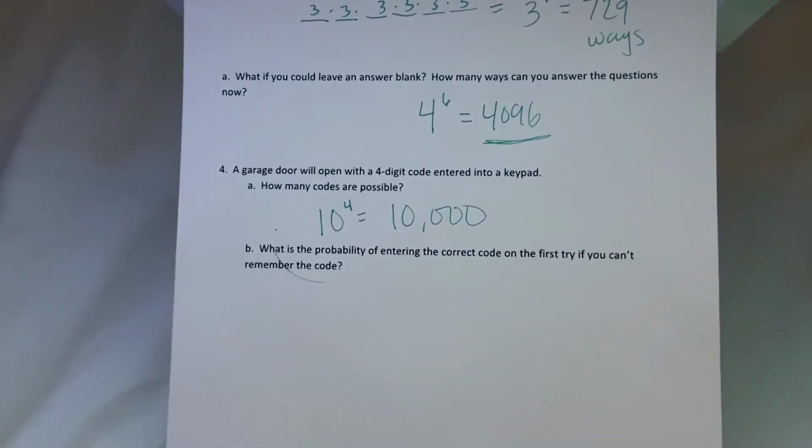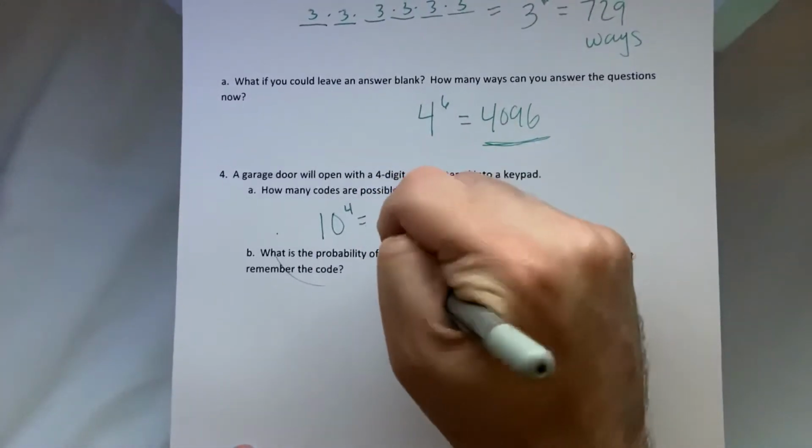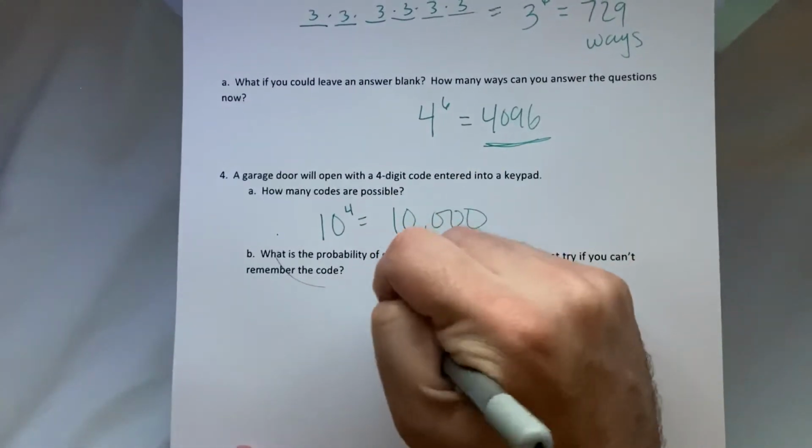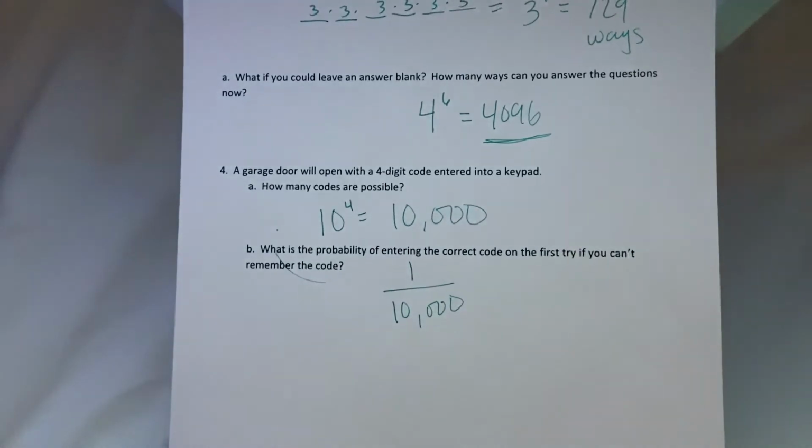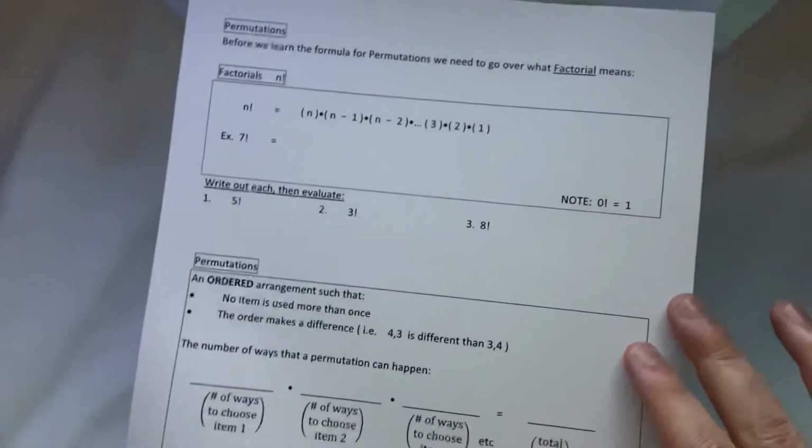What is the probability of getting it on your first try if you can't remember it? That would be 1 out of that 10,000. Not great. Try things like 0000 probably. But if you made that your gate password, or your garage password, you're asking to be broken into. Okay.